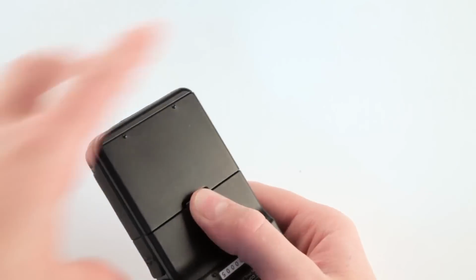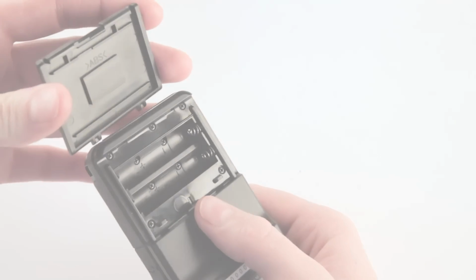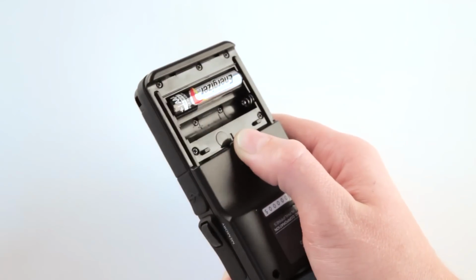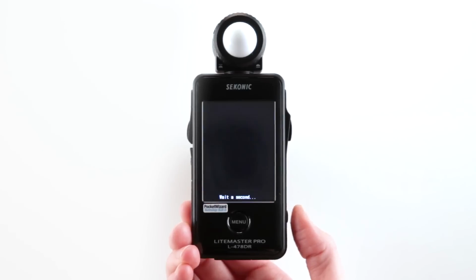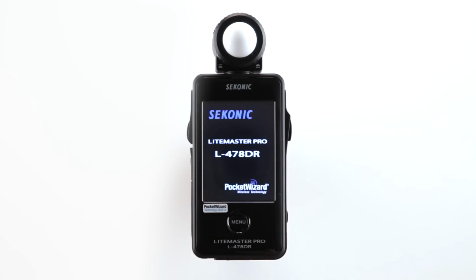First, let's install the batteries. Simply release the battery cover latch and lift the battery cover off. The L-478DR takes two AAA batteries. Power the meter on by pressing and holding the power button. The startup menu screen appears first.